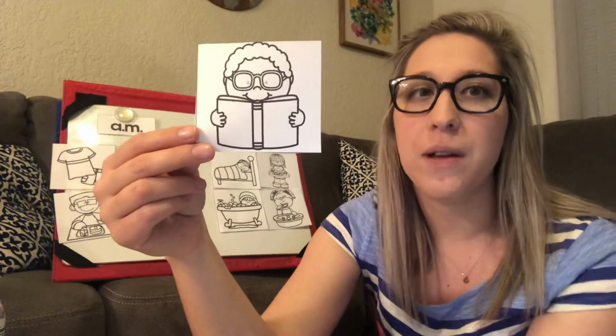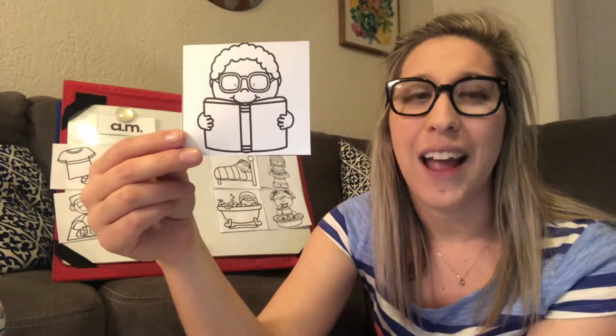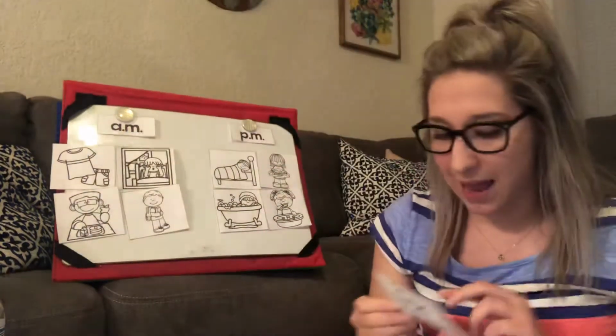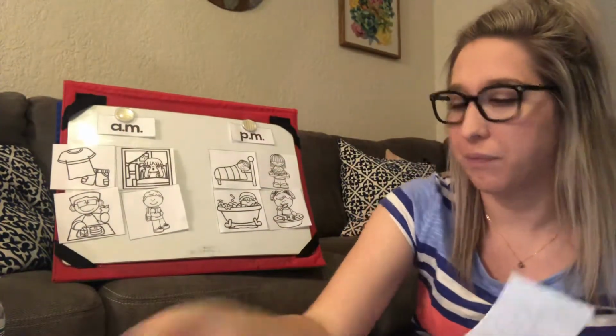Okay, how about this? When do we read books? Yeah, this is another one that you could do almost all day, but our reading time at school is in the AM, so let's put it in the AM. We do it in the morning.